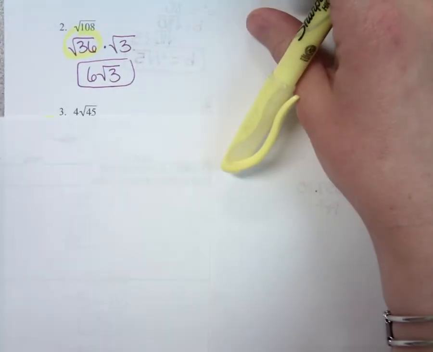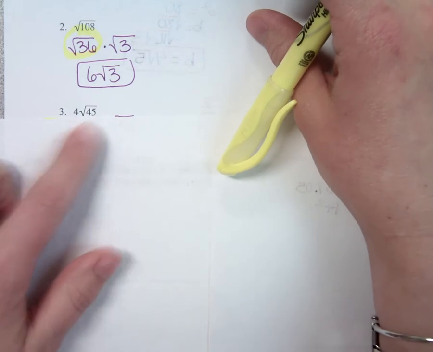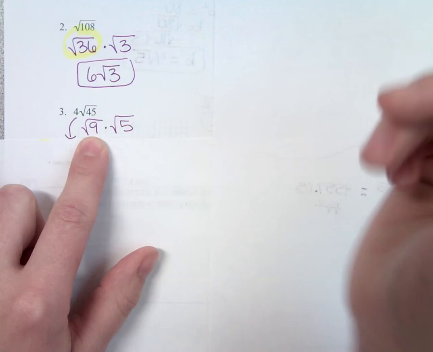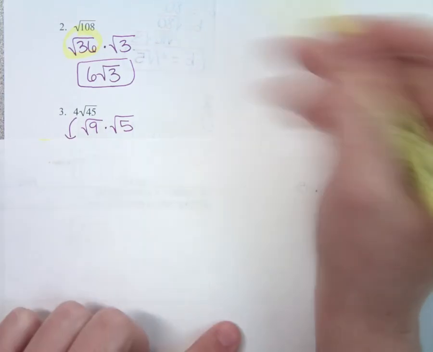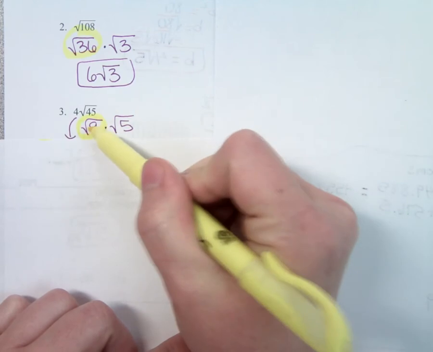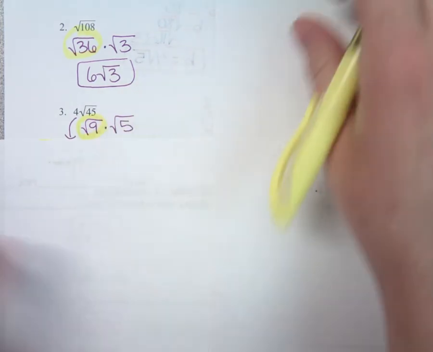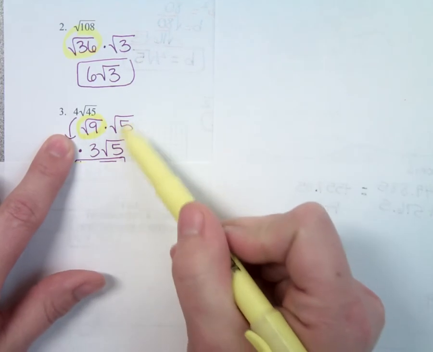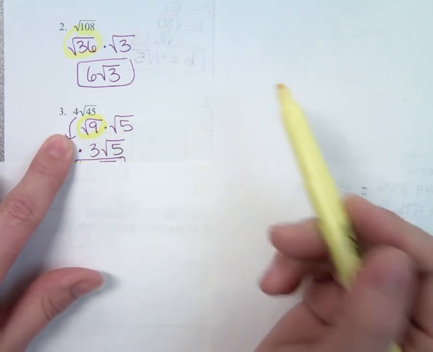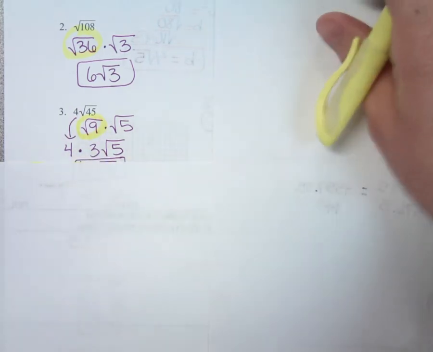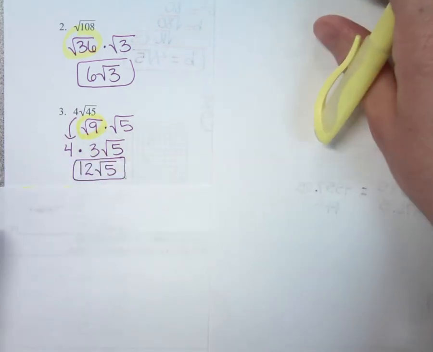Okay, number 3. I'm going to try to break down the square root of 45. So 9 is the perfect square that goes in there, and it goes in 5 times. The square root of 9 is the perfect square, so this is the one I can take the square root of. The square root of 9 is a pretty little 3. You can't take the square root of 5, so that just recopies. And then the 4 just drops down and multiplies with the 3, and that makes 12 square root of 5.